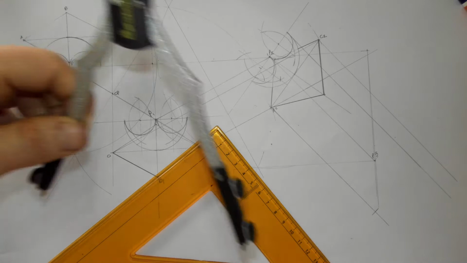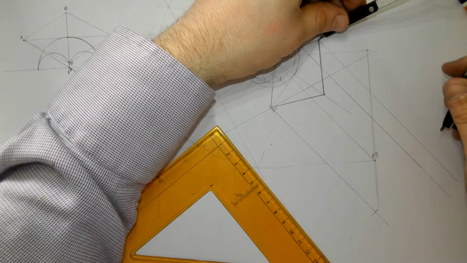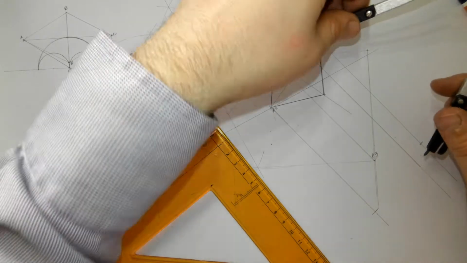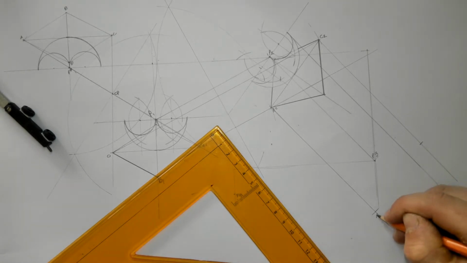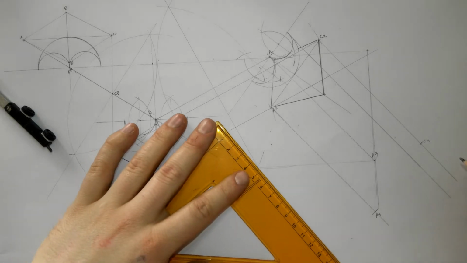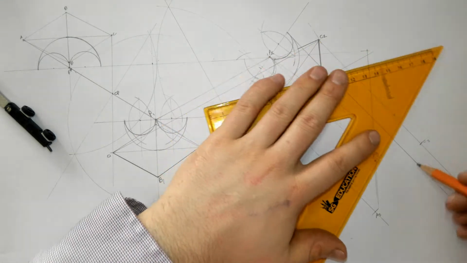Your compass remains at the same distance as P2 to P3. Are you marking there? Okay. And that's C3, that's A3. A3 joins to C3.